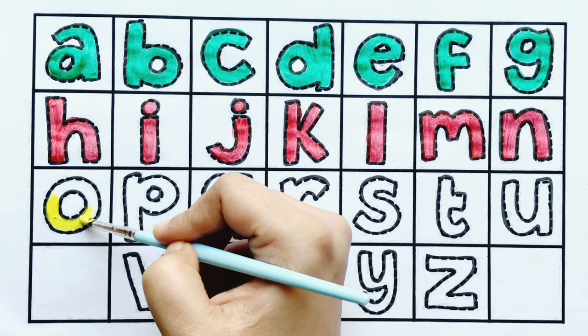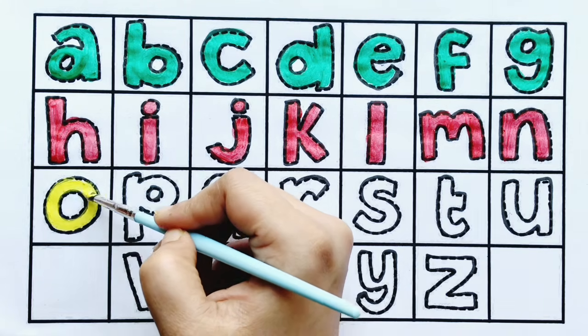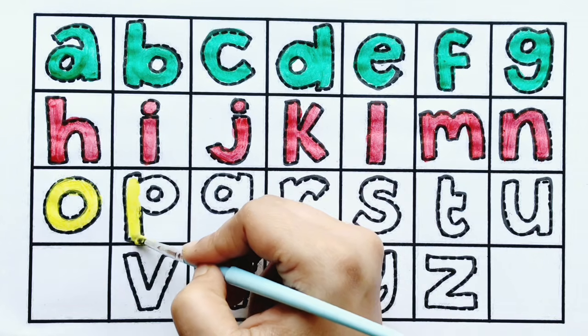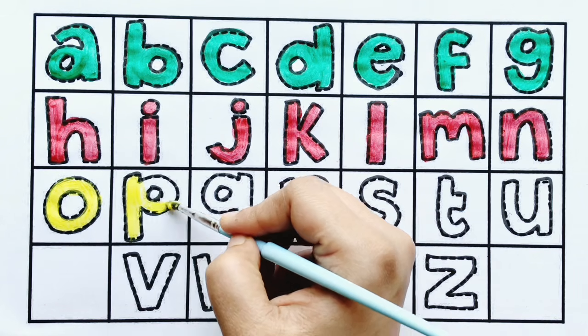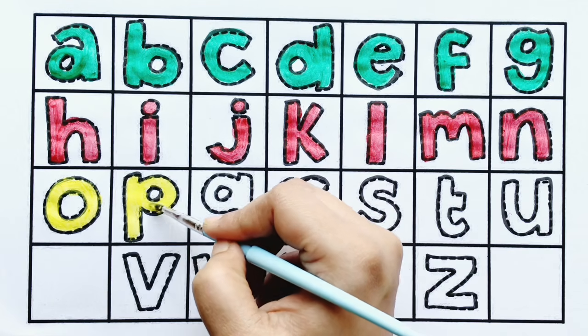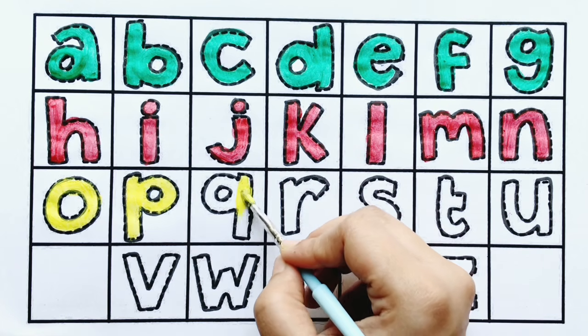Yellow color. O for ostrich. P for pig. Q for queen.